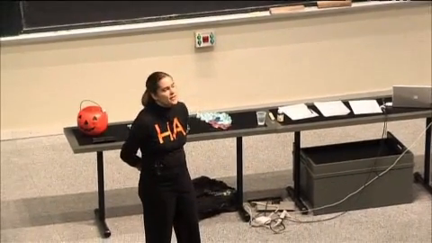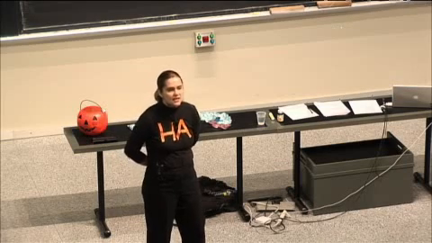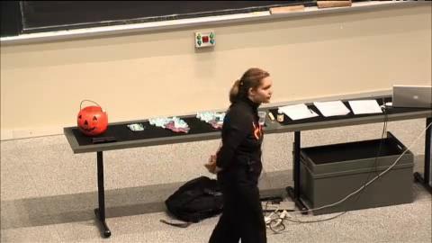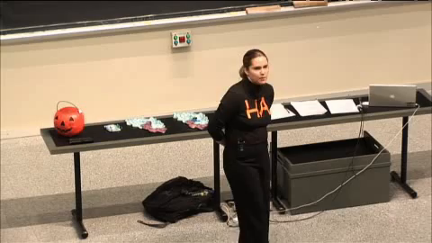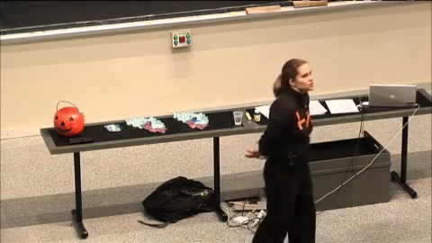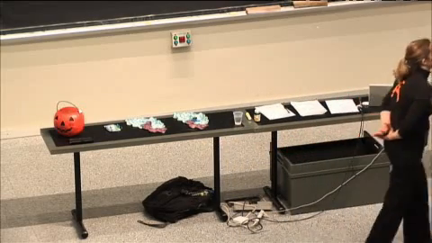Today we're going to talk about bases and buffers, and then we're going to move into acid-base titrations on Monday. The problem set looks like it's not that long. It's not that many questions, but the acid-base titrations have many parts, and each part is actually quite long. So it's a very deceptive problem set. Don't be fooled by the total number of questions.